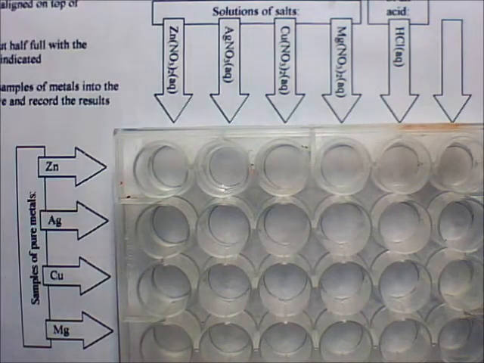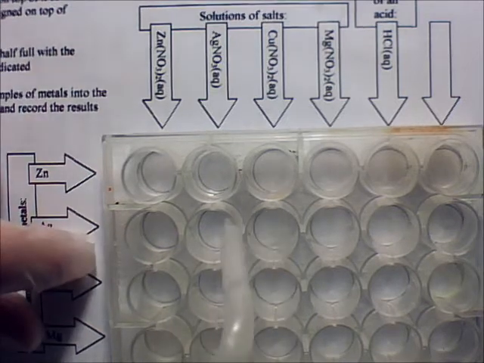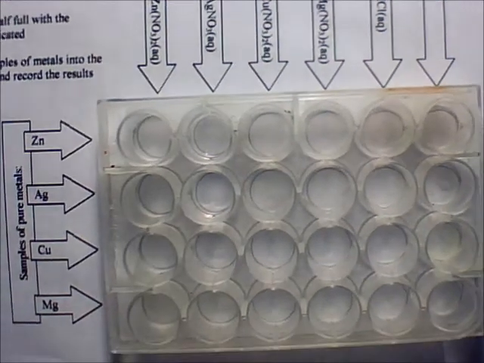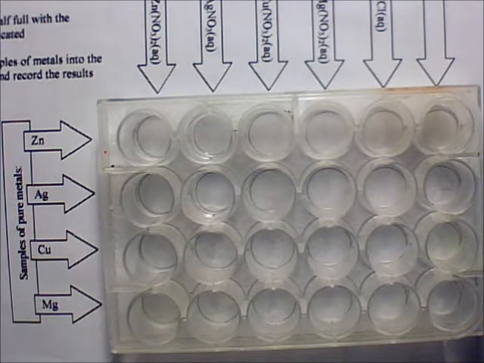And then whenever you are ready to put your solutions in, so you're putting the metals in first and then the solutions, you're only going to put enough of your solutions in there to just barely cover the metal. That's all you need. That way we don't use more chemicals than we have to use. It's kind of a micro lab here. But then you have to look very carefully and watch for evidence of a reaction. Okay, does that make sense? It's a really simple lab.